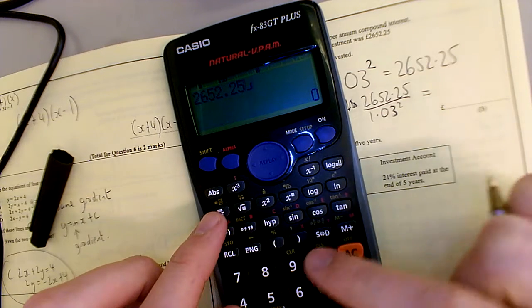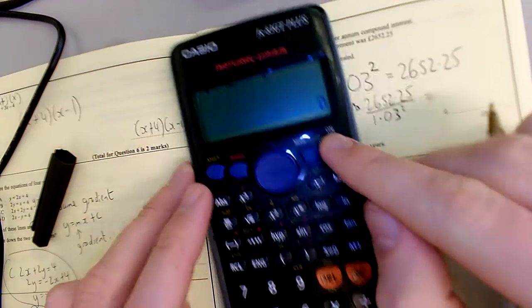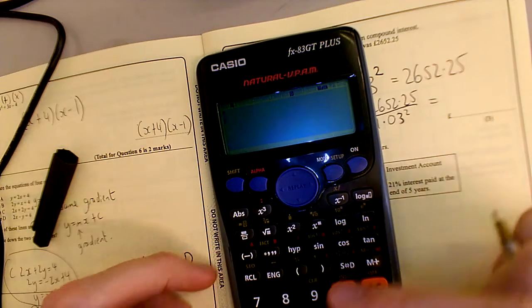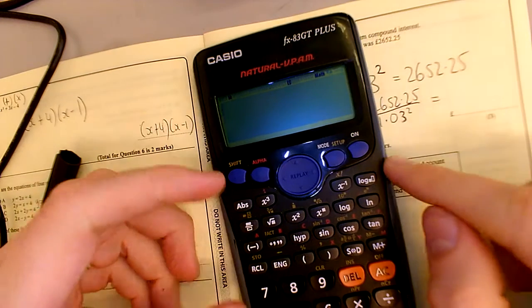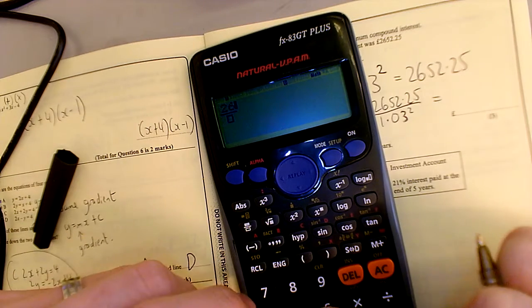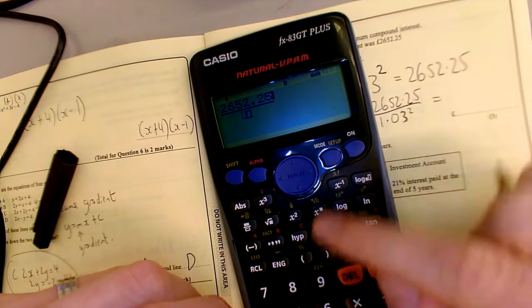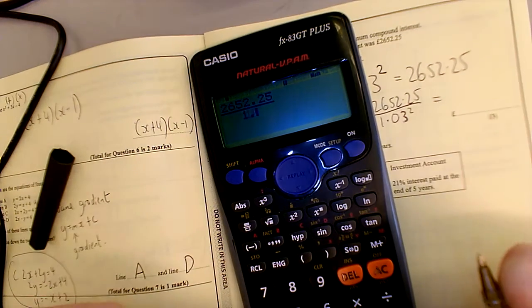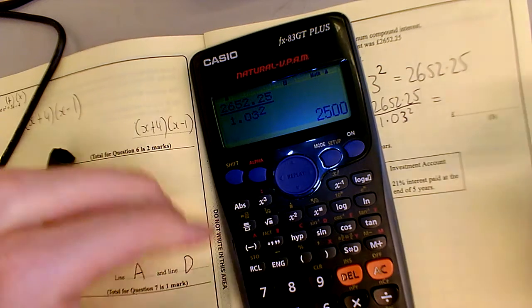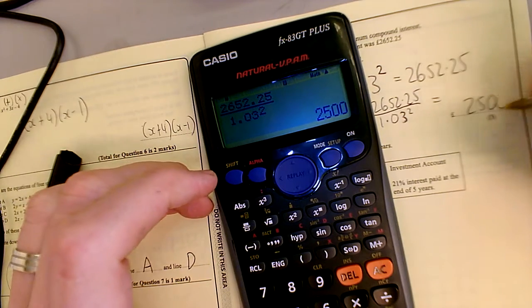divided by, tell you what, if I go to mode and then comp, put it in the normal mode, it should allow me to do this using the fraction button. So fraction 2652.25 over 1.03 squared equals, and you've got your answer.